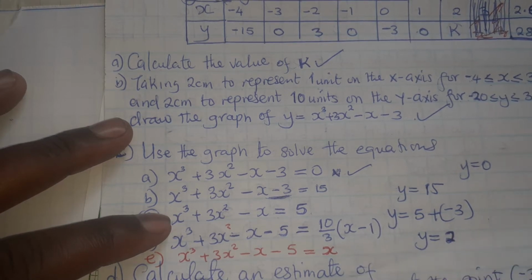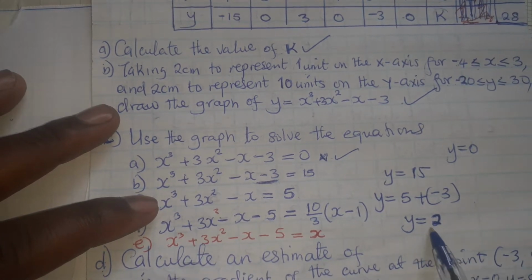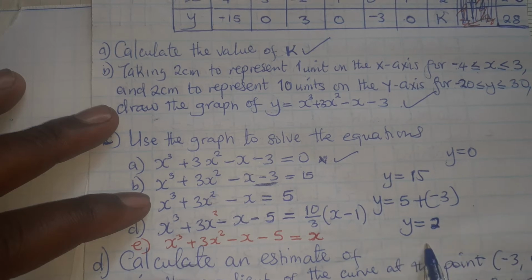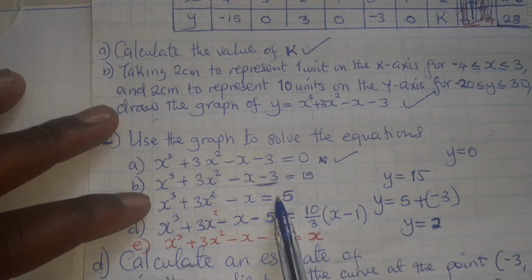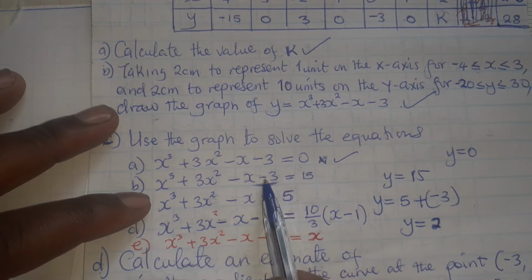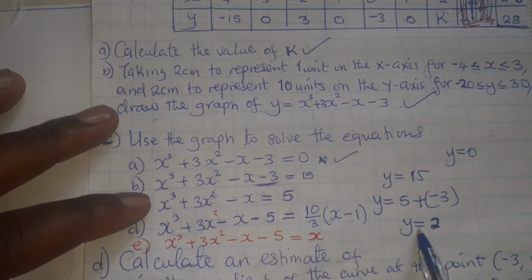We are getting 2. Are we together? So we are going to solve for this equation, this one. It will be at this point. Are we together? Yes. Because if we have 2 here, if I put 2 here, when you bring this -3 to the other side, it will give us 5. Okay, so this is what you're supposed to do.